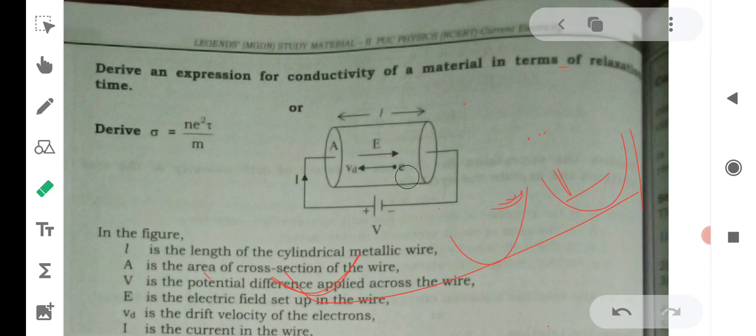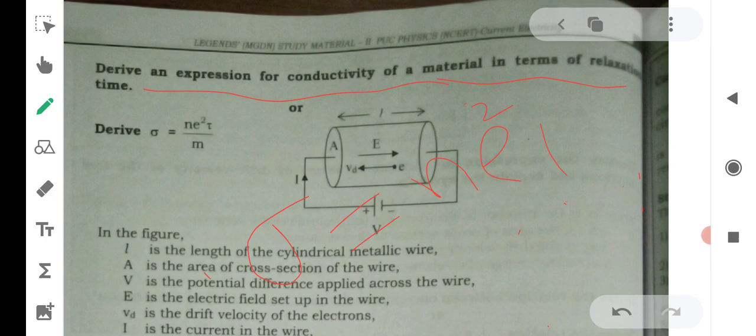So students, to discuss this one, the question is displayed here: derive an expression for conductivity of a material in terms of relaxation time. Conductivity, sigma equal to n e square tau divided by m. This is the relation between relaxation time and conductivity.